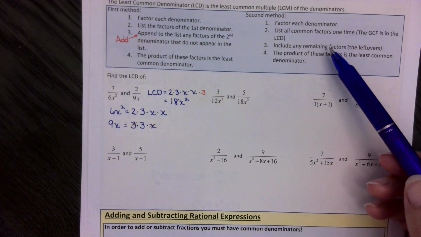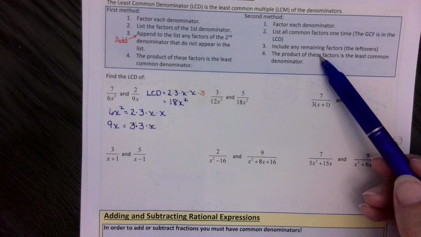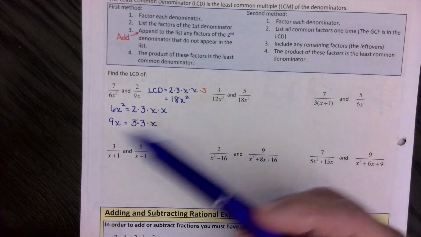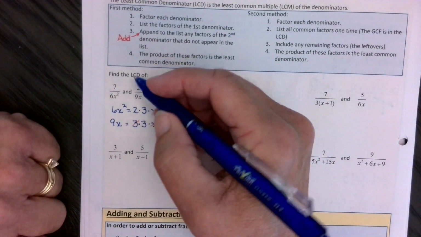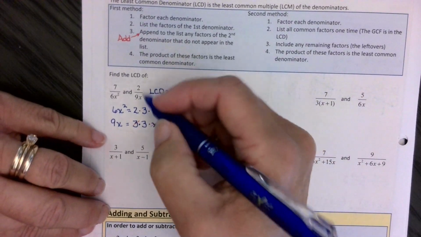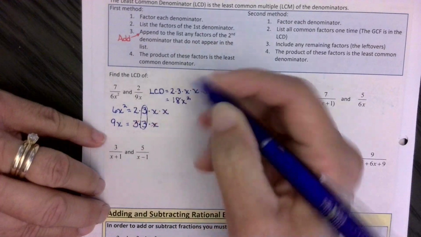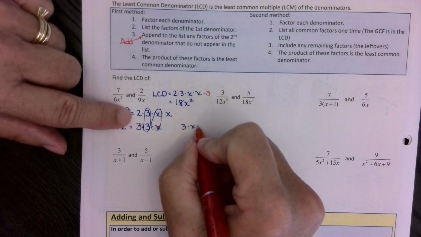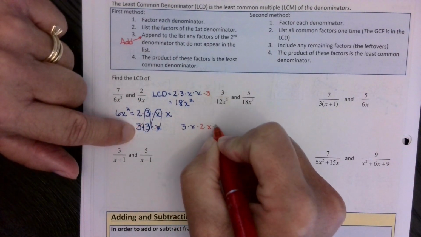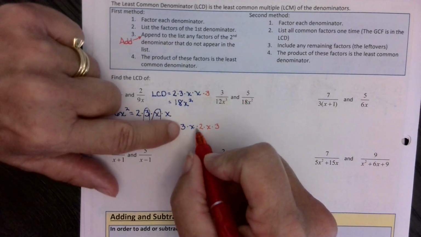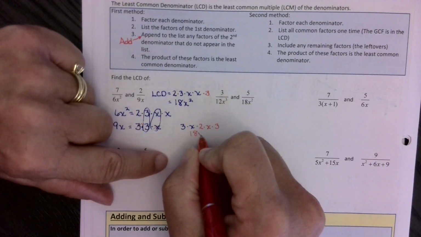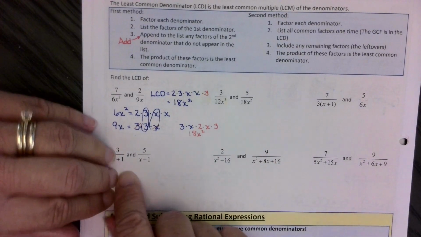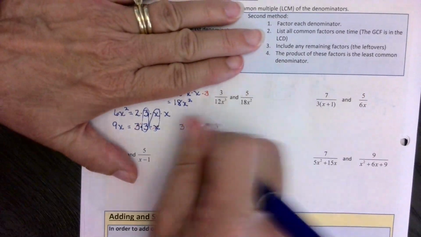The other way, which is this one, okay, list all of them. The second way is circle what they have in common. They both have a 3 in common, so if you write one down, they both have an x in common. You write that one down, and then you write what's left over, which would be 2 times x times 3, because we had that one left over. 2 times 3 is 6, times 3 is 18, and we have 2 x's, so it's 18x squared. But I'm going to teach it the way I did up here because of these problems here and after that. Okay, so let me erase that.